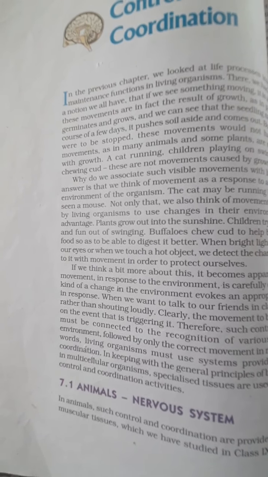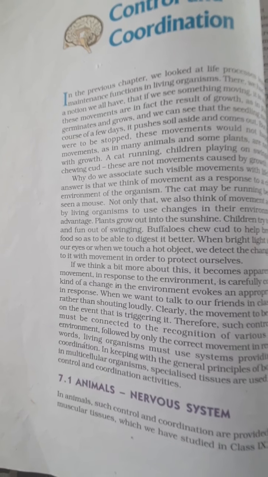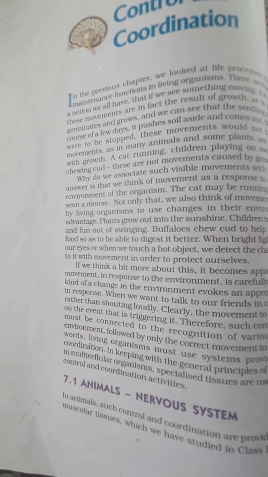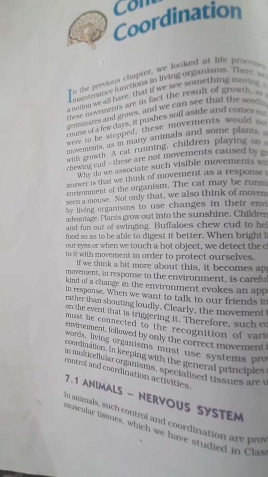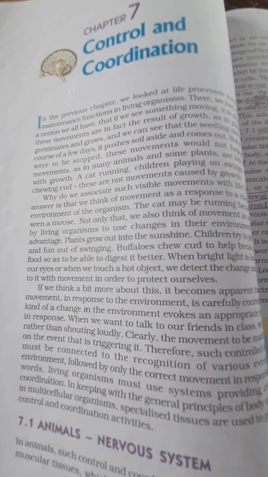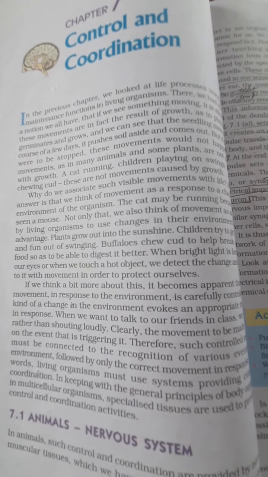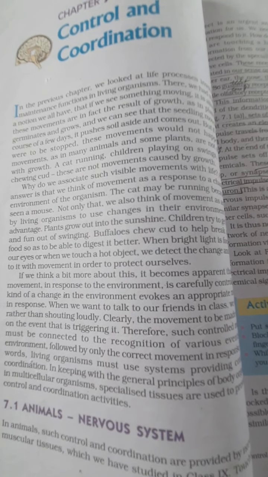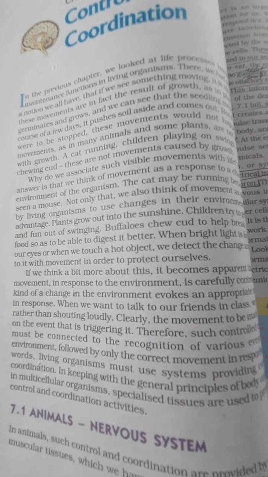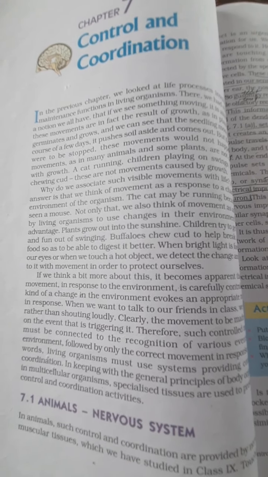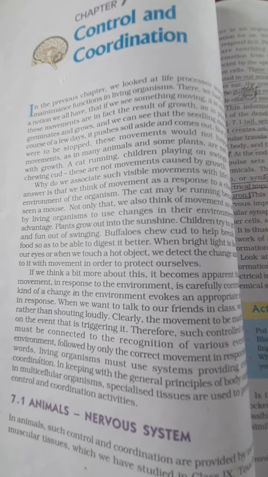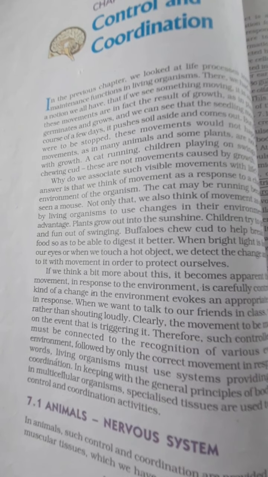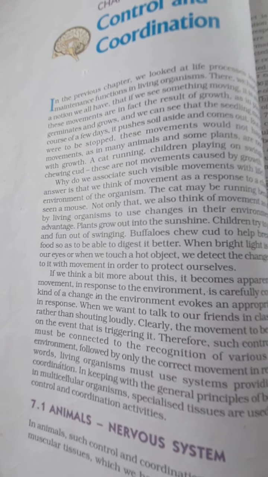Like in a classroom, we whisper to our friends instead of shouting. Why? Because we know that we cannot shout to our friends in the classroom. This makes it clear that movements made by us depend upon the situation occurring right there.